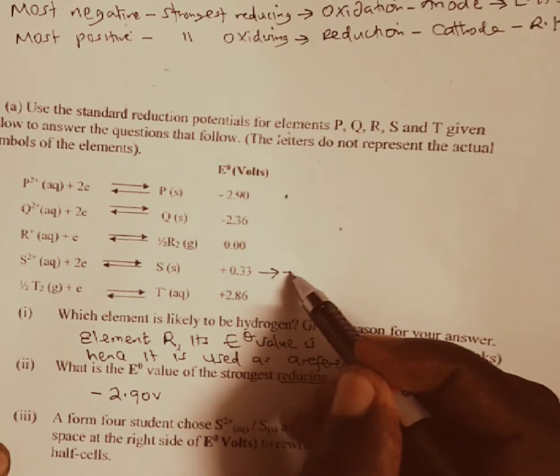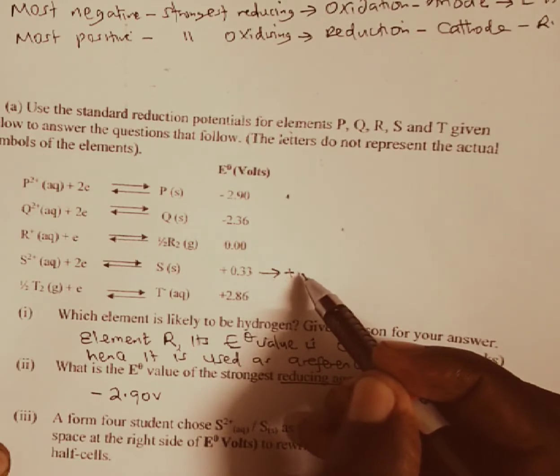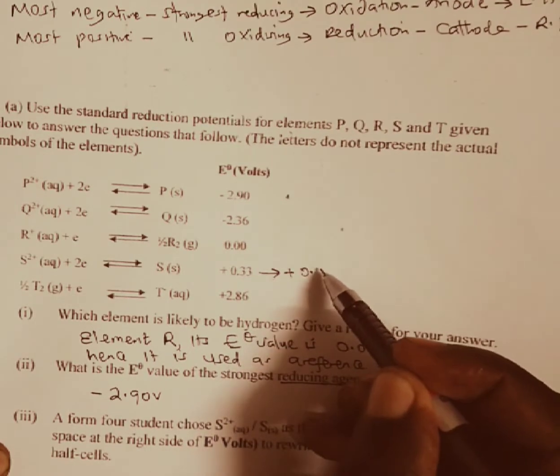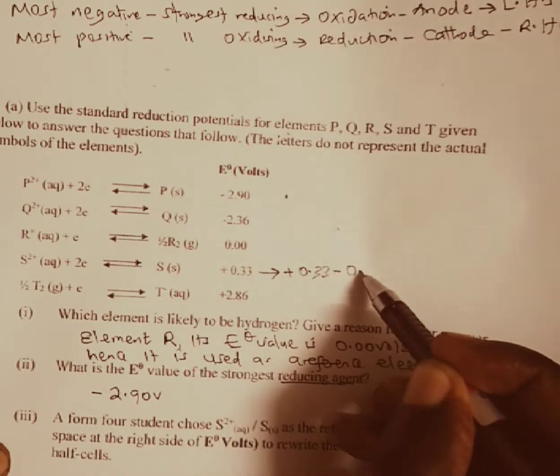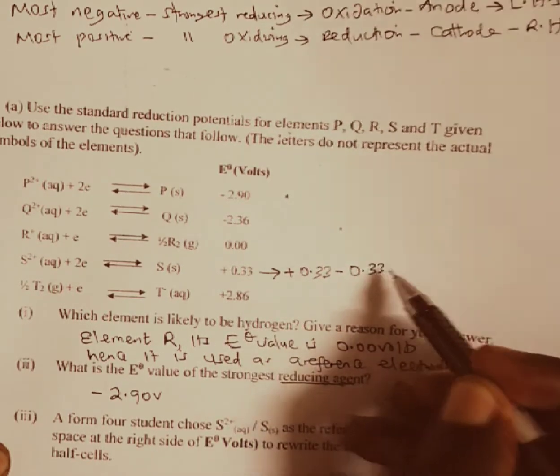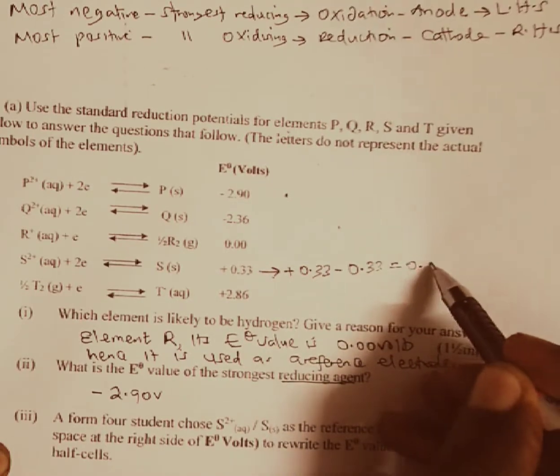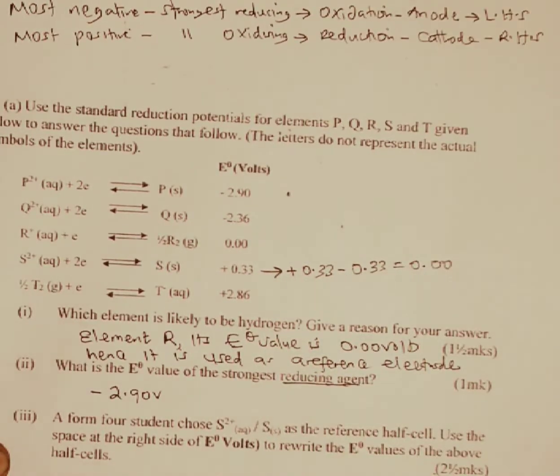And as such, we take the value of S, that is positive 0.33, we reduce it by the same value of 0.33 for us to take it back to 0 volts.